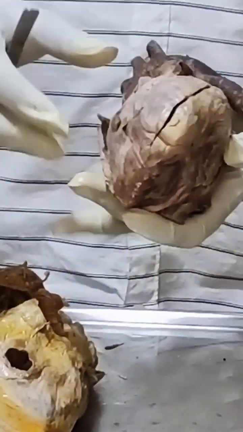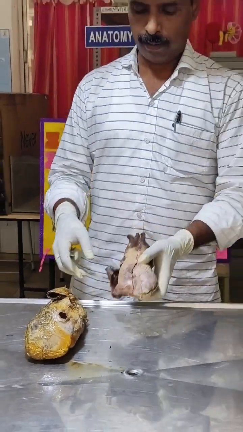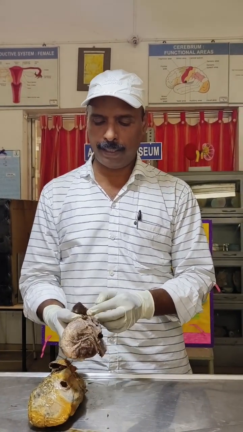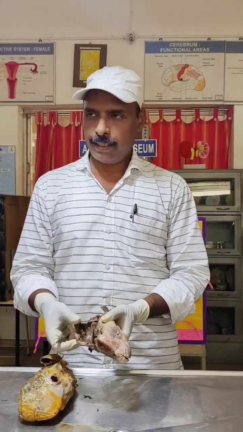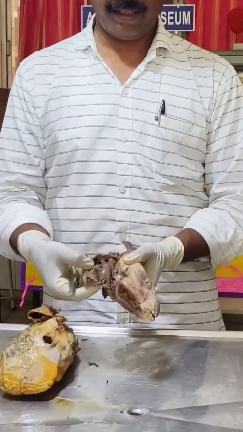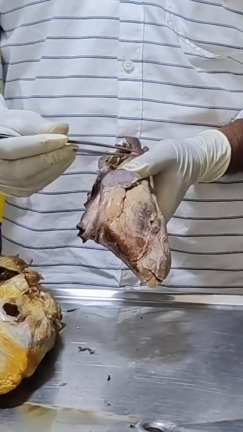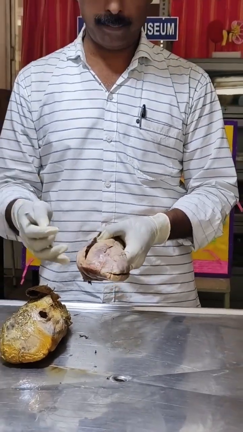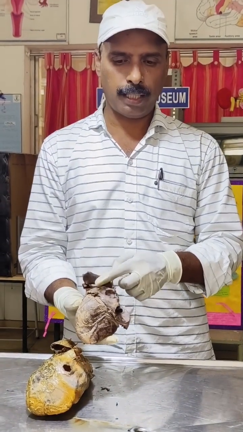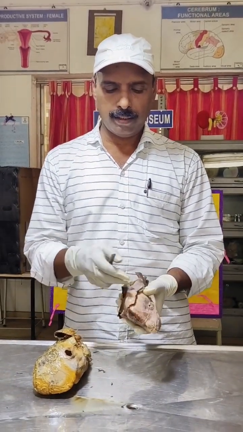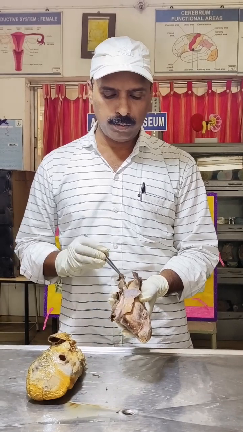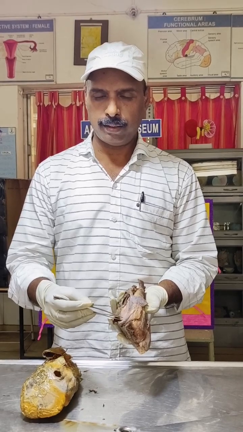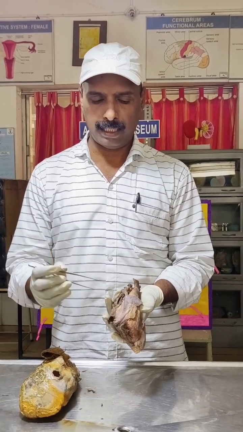So how are you going to differentiate between the right atrium and the left atrium? The right atrium is an elongated chamber, while the left atrium is a quadrangular chamber. The right atrium receives the openings of the superior vena cava and inferior vena cava, with a shallow groove, the sulcus terminalis.